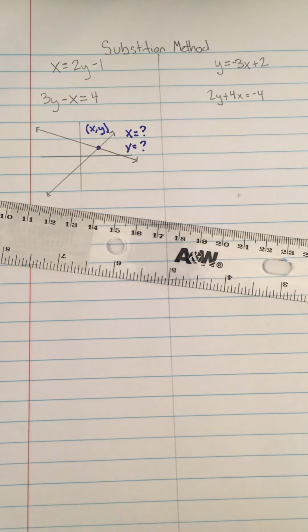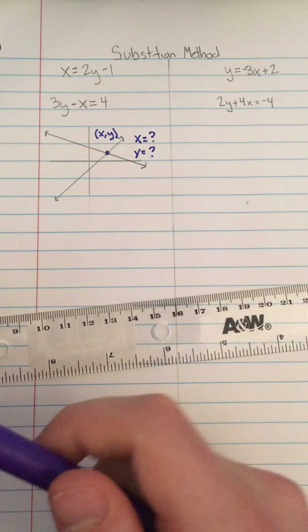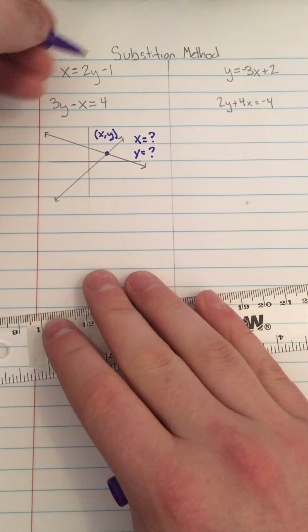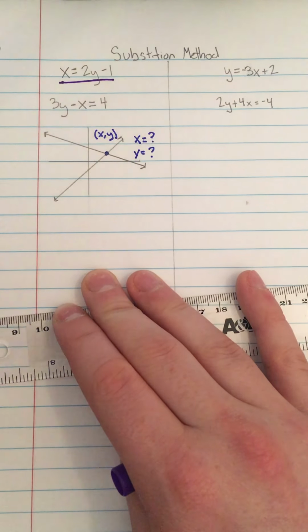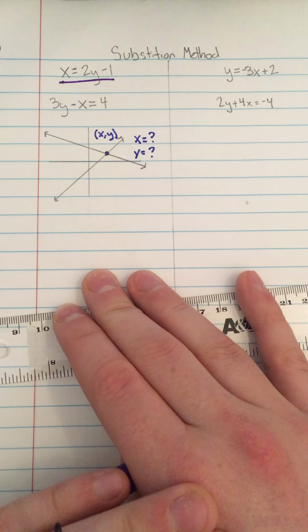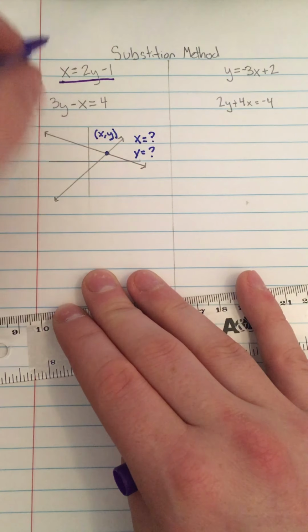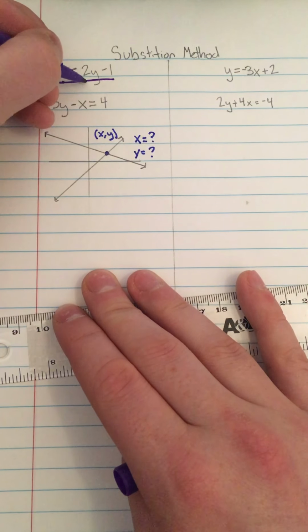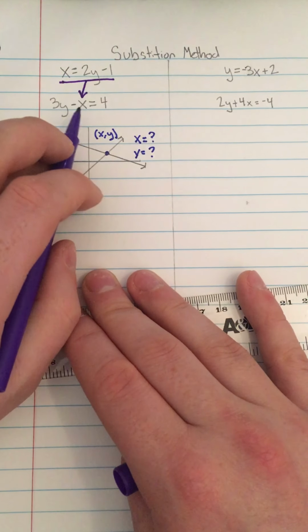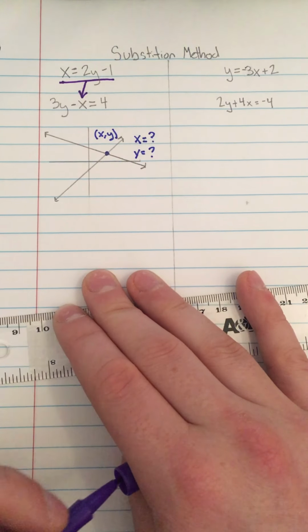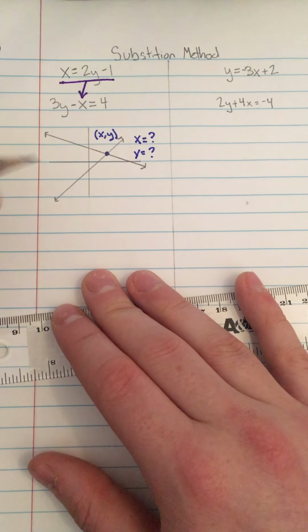To do that, with the substitution method, what we can do is take this first equation here, x equals 2y minus 1. We know that x is equal to 2y minus 1, and so we can make a replacement, a substitution, in this second equation. We know that 2y minus 1 is equal to x, and so in this equation we can make a substitution for x. So we're going to rewrite that second equation with that substitution.